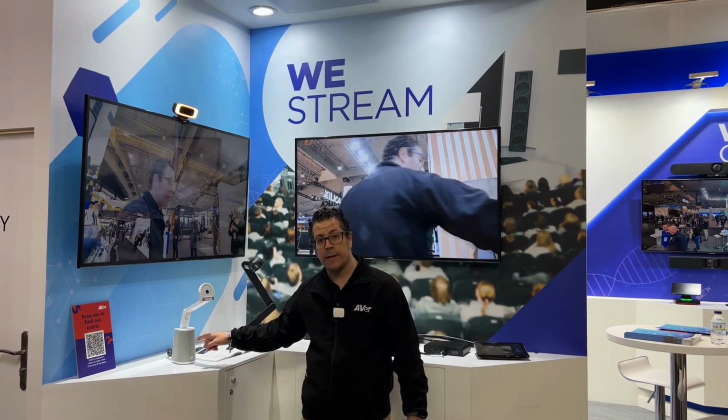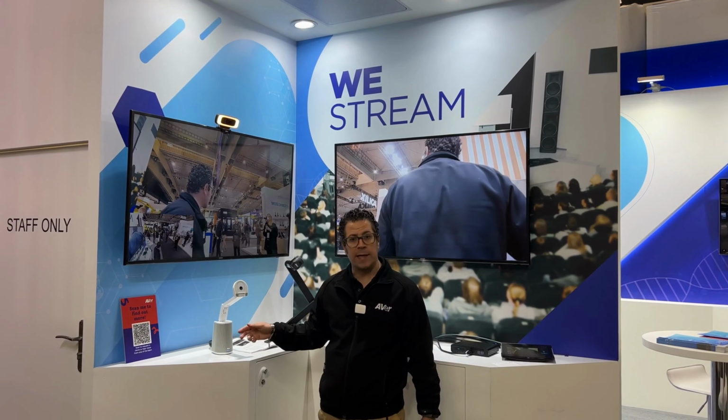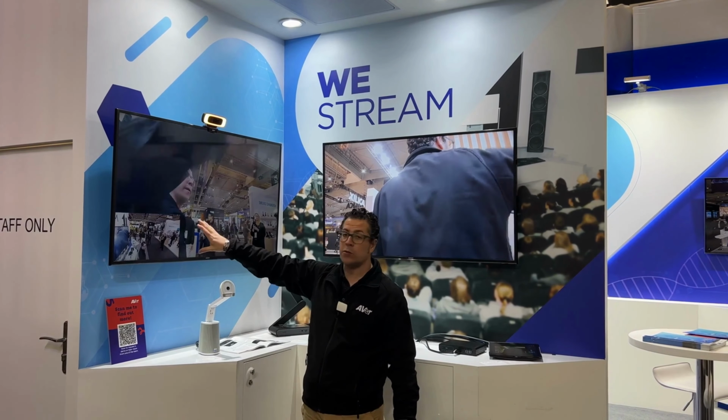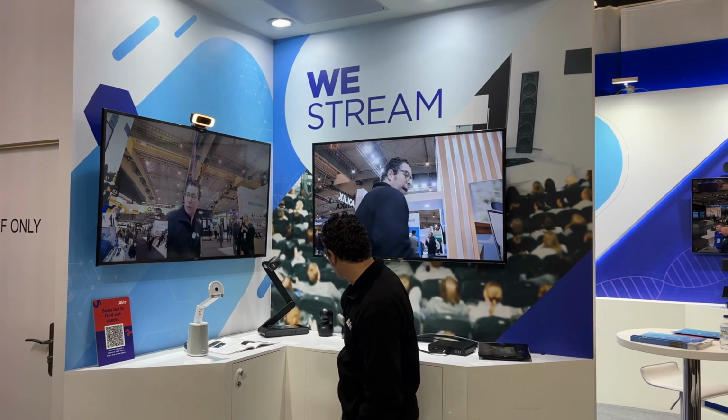Also, it's including a 5 meter speakerphone with beamforming, with echo cancellation, noise reduction, and you can connect a second camera to automatically generate a picture-in-picture. Interesting for corporate and also for education.